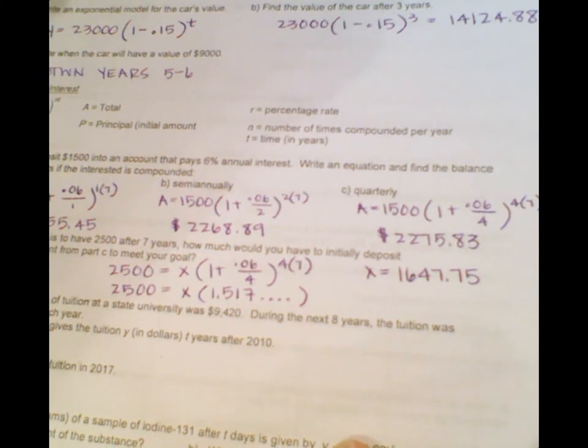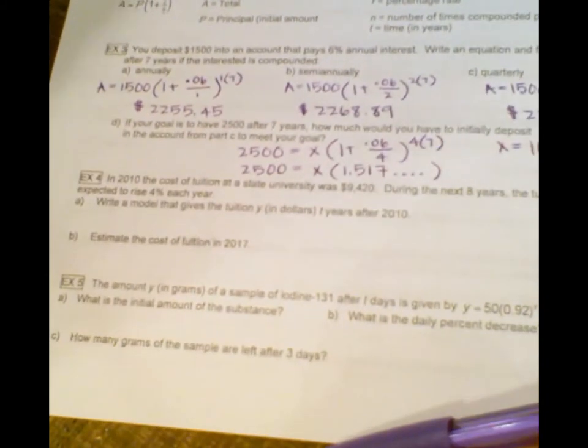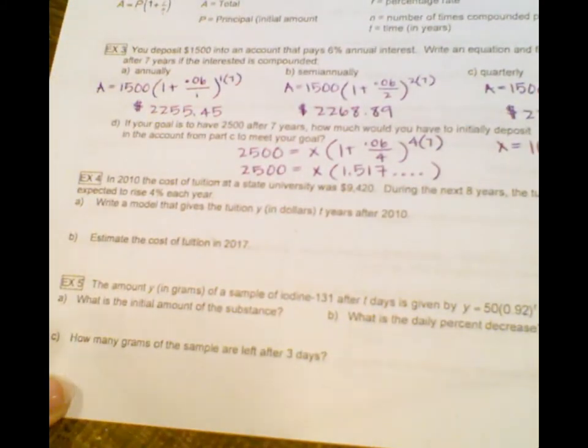All right, example 4. In 2010, the cost of tuition at the state university was $9,420. During the next 8 years, the tuition was expected to rise 4% each year. Write a model that gives the tuition Y in dollars, T years after 2010. Then we're going to estimate the cost. So first we're going to write the model, which is just the equation. Then we're going to plug in the year.